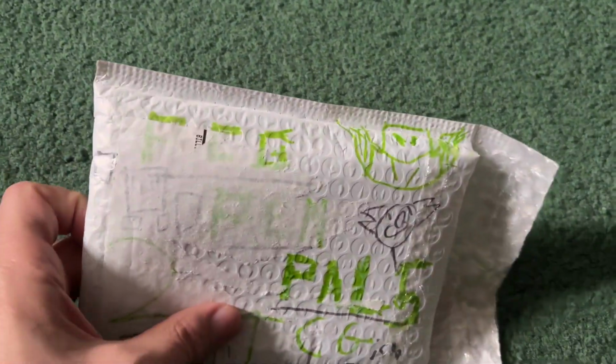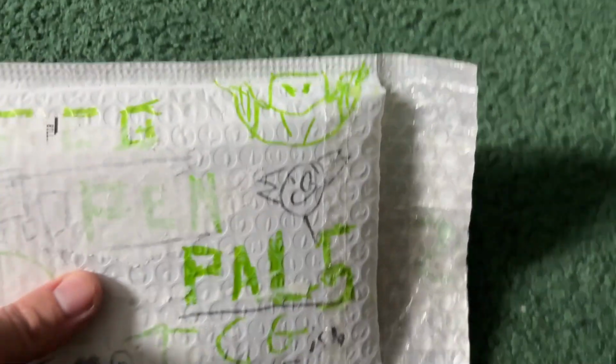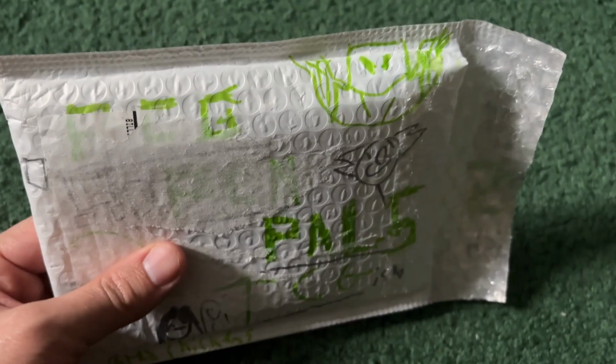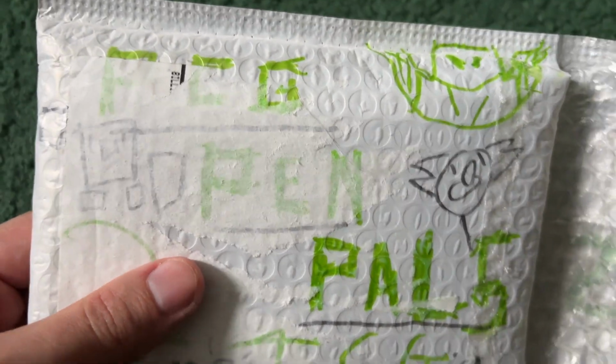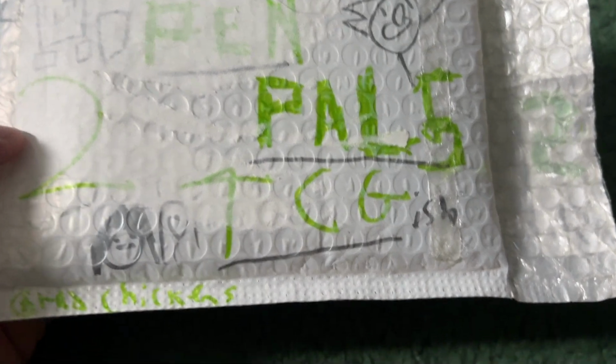So here it is. We got this amazing package. We can see this is from Solo. It is to Zach. That's me. I'm Zach. Hi. And yeah, we got this awesome PCG art on the packaging. This is great. We've got PCG pen pals. Hard chickens? I don't know.